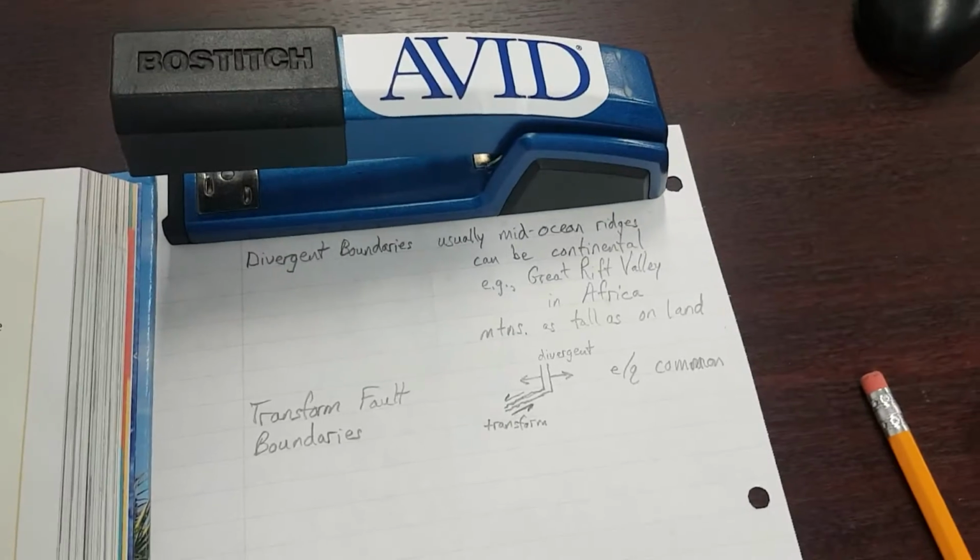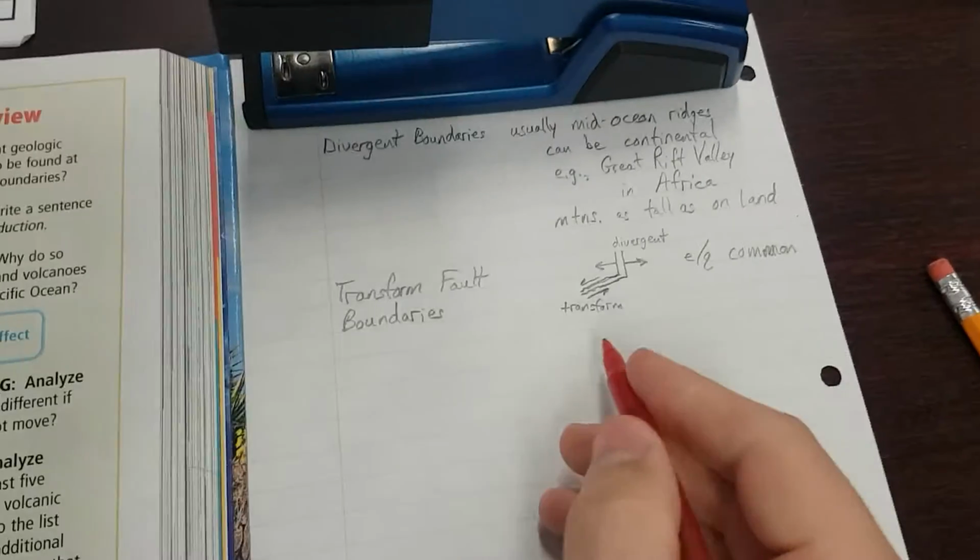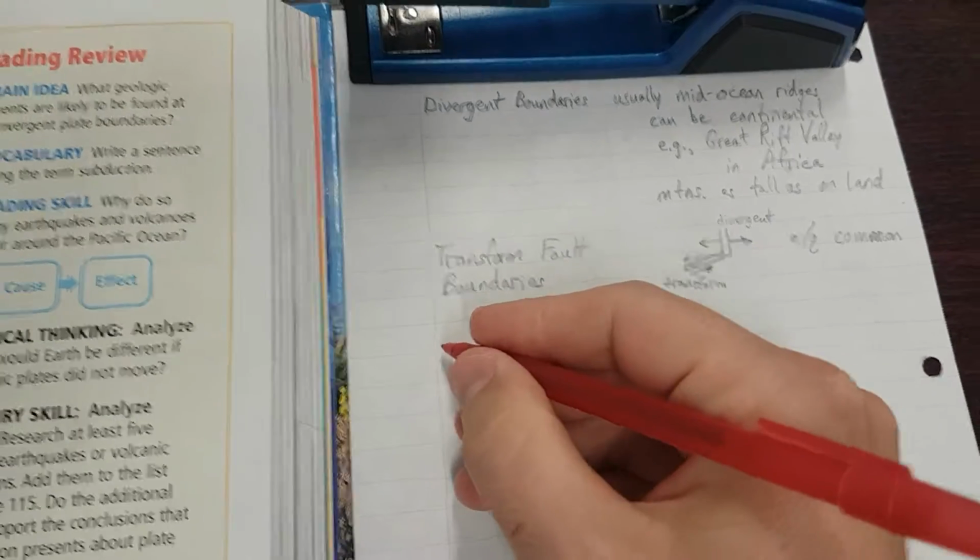Notice I have my AVID themed paperweights to keep my paper in place. Hopefully that'll work today. Skip a little line.